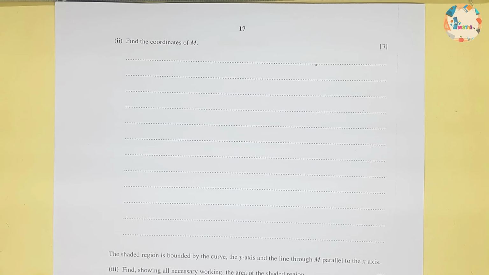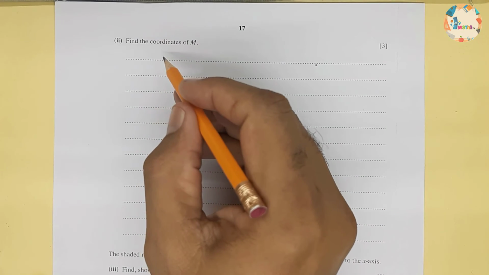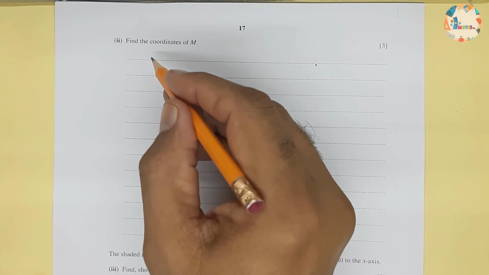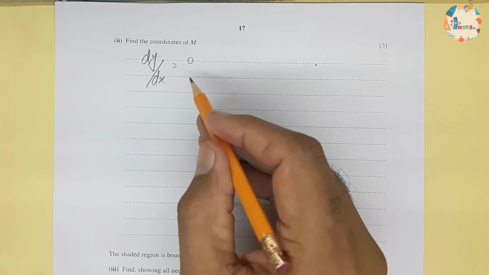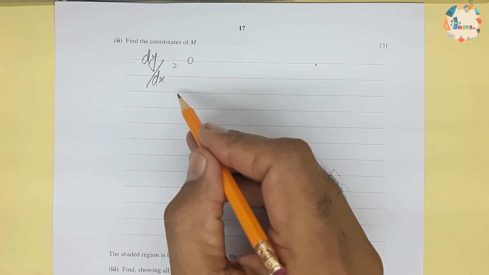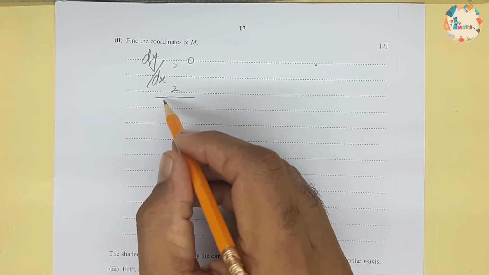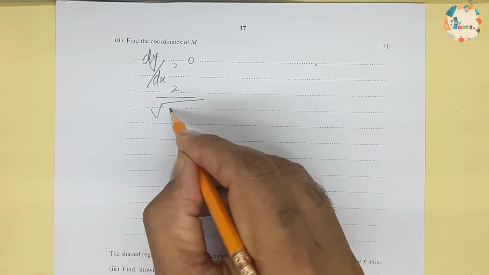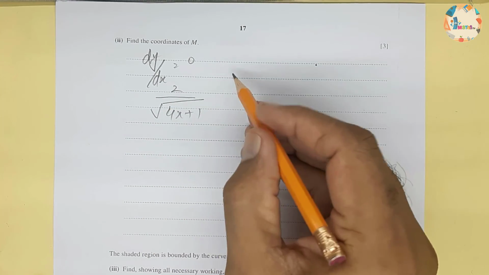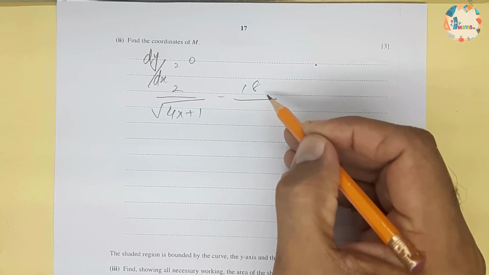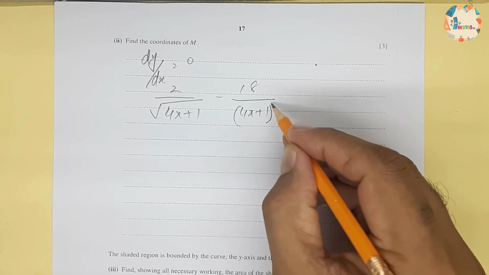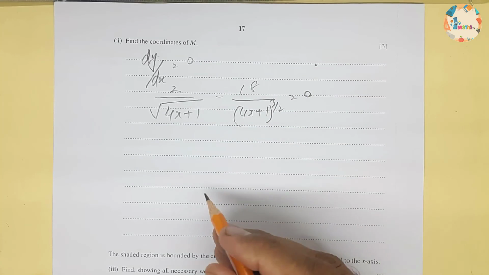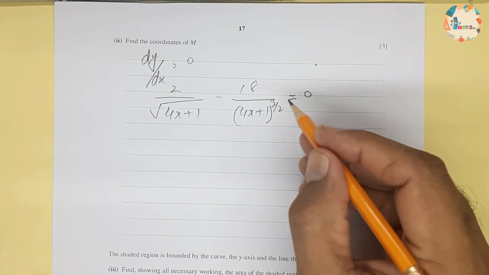So the coordinates of M we have to find. For that we will be putting the derivative equal to 0, because this is a minimum point, which is mentioned in the question. So we'll take the derivative dy by dx equal to 0, and dy by dx we have already calculated, which is 2 over root of 4x plus 1 and minus 18 over 4x plus 1 raised to the power 3 by 2 is equal to 0. This is basically the derivative which we have written equal to 0.